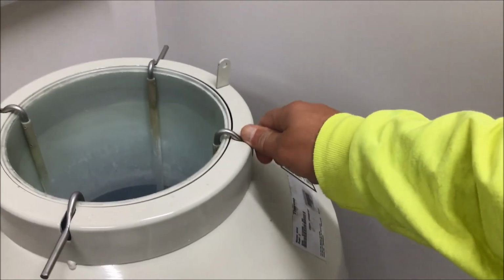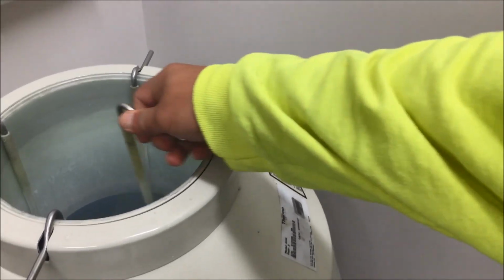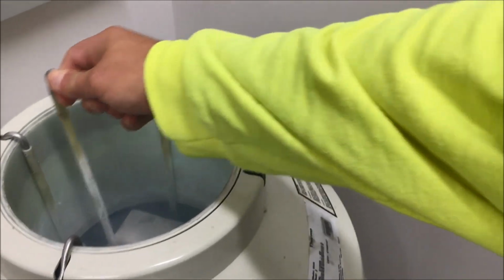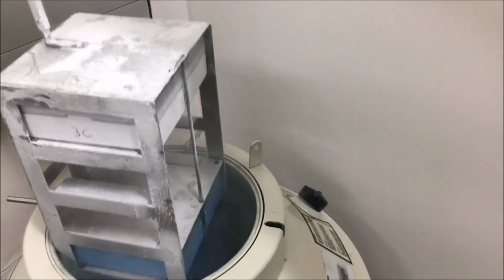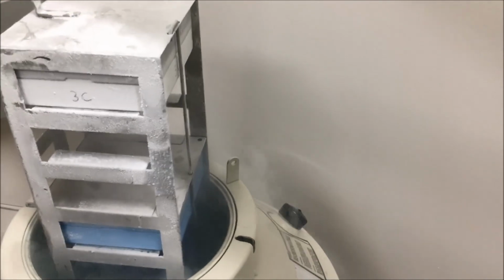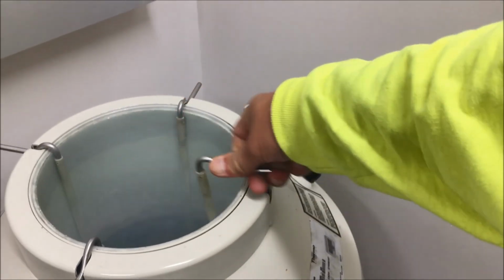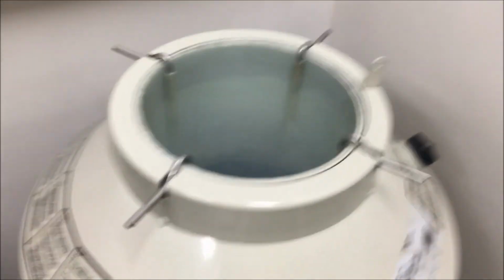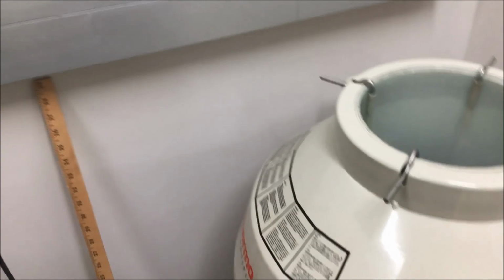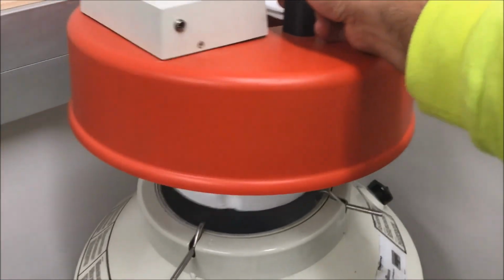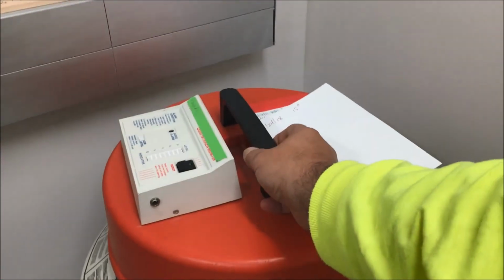Well, that's not very interesting. Those are really cold samples. Anyway, let's put that back so they don't warm up. If you'll just give me a minute, I'll be back.